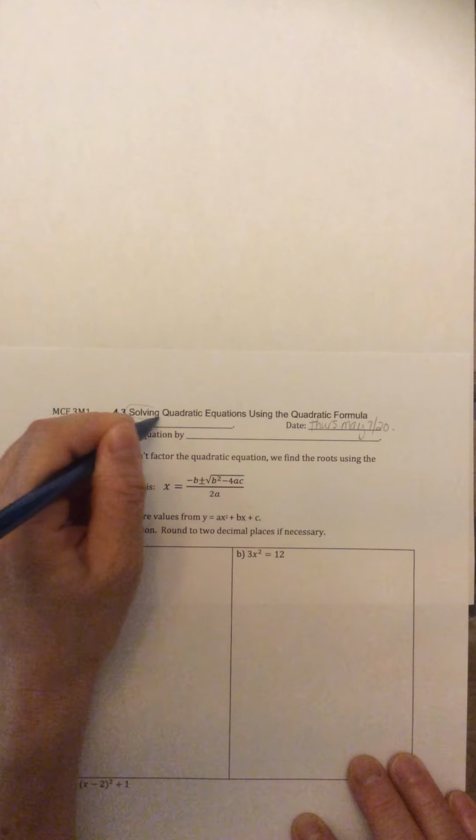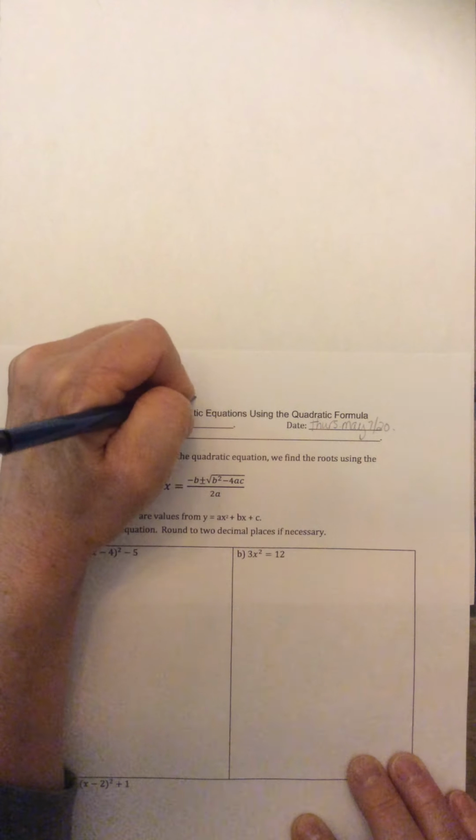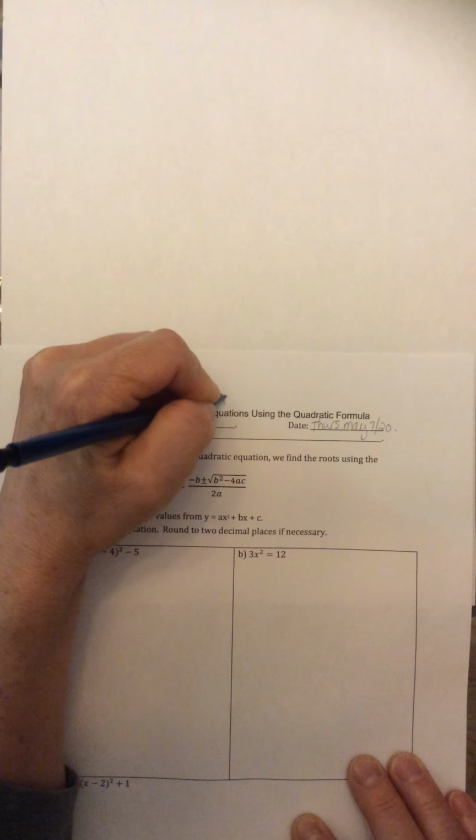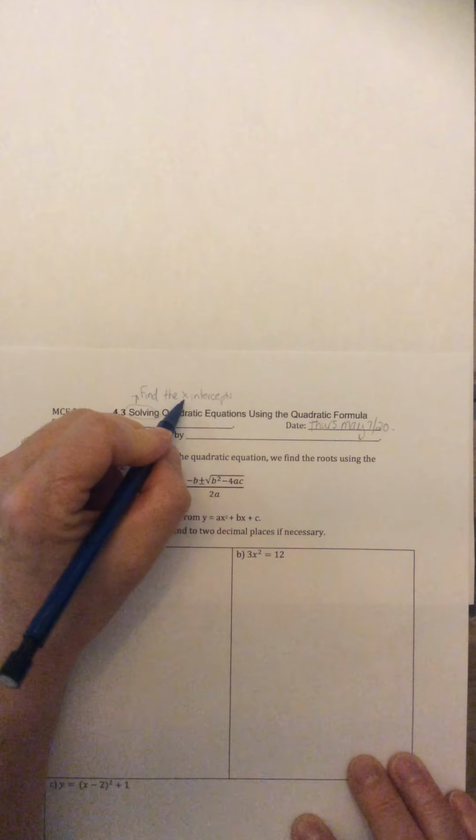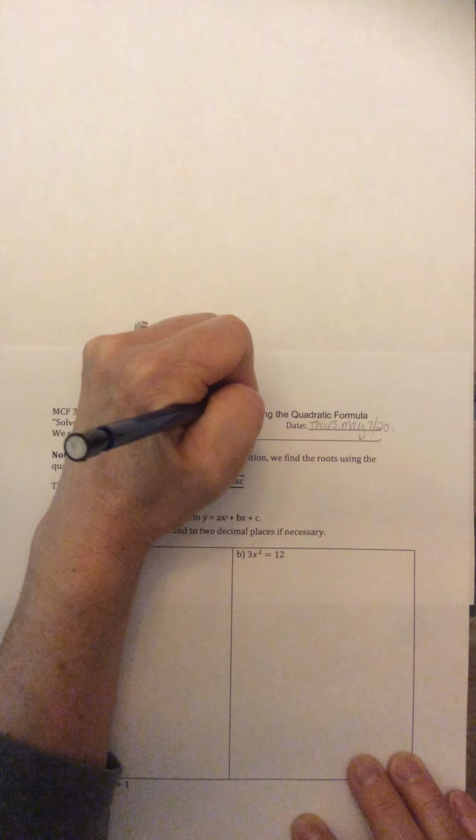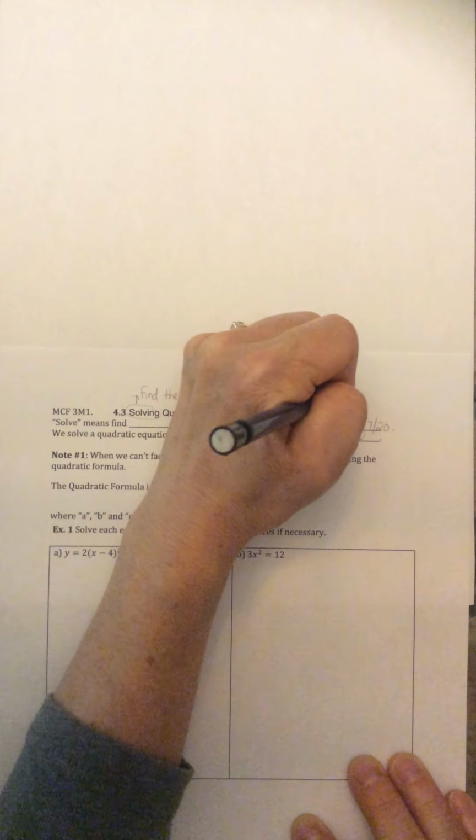When we solve quadratic equations, we're going to find the x-intercepts. Okay? X-intercepts are also the roots, they're also the solutions, and they're also the zeros.